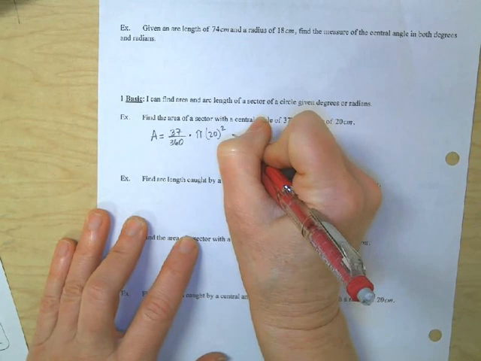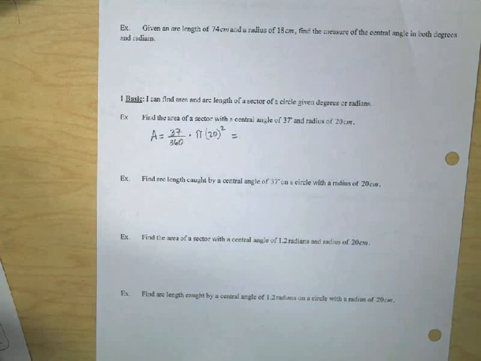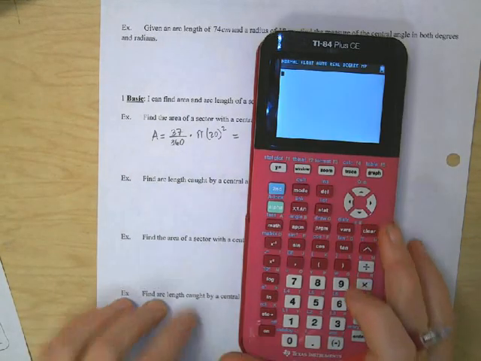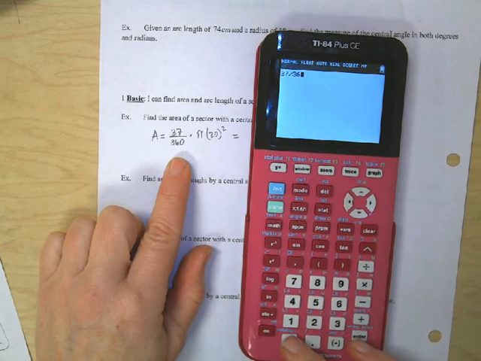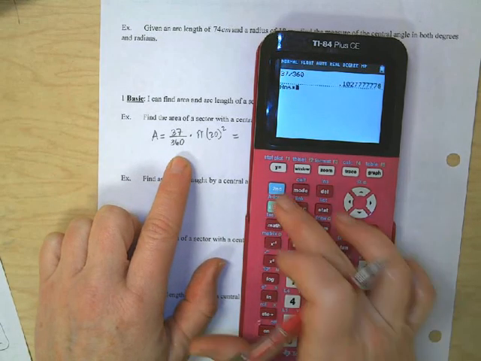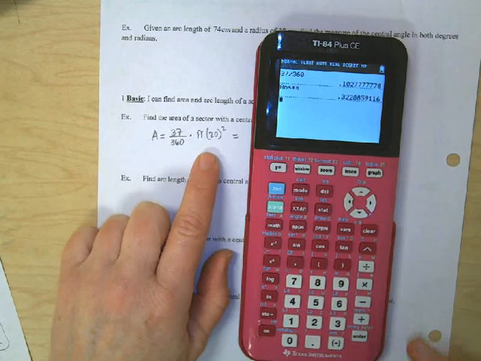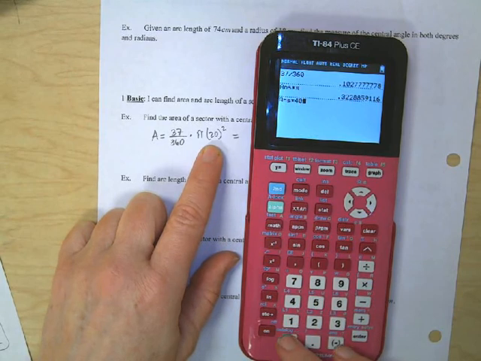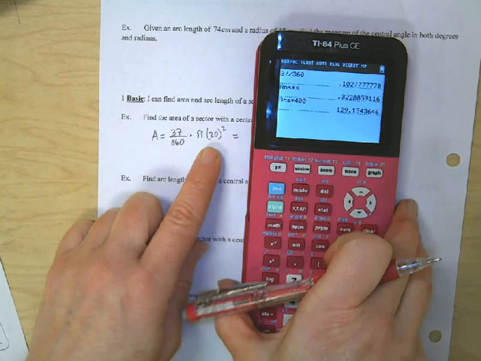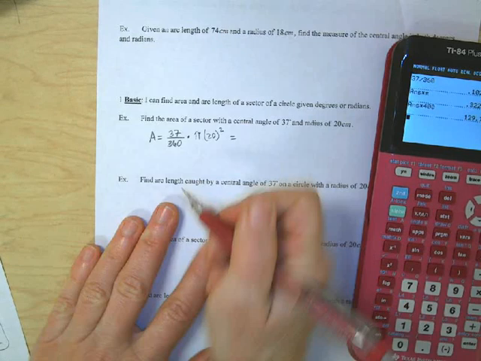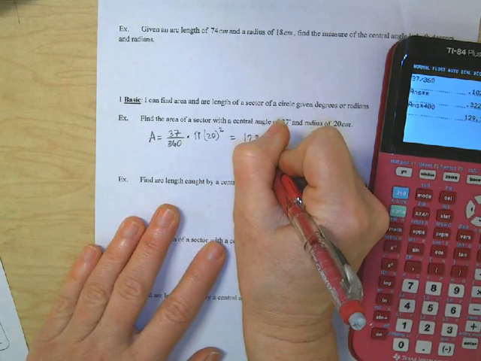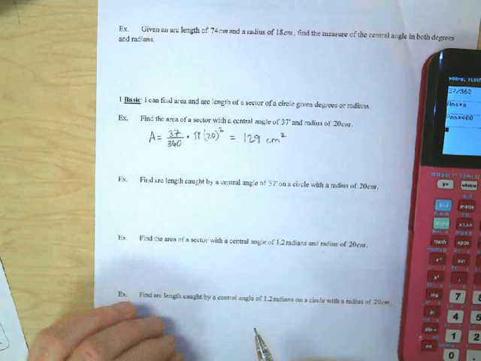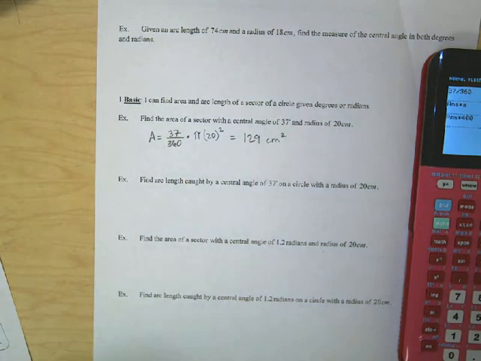And then you are allowed to use a calculator on this part, so let's go ahead and put it into my handy dandy calculator. So I have 37 divided by 360, got that, times that by pi, and then I can times that by 20 squared, I know is 400. Times that by 400, and I get my area. So three significant figures would be 129 centimeters squared. So do make sure you're using your proper units on this, okay? Please do use proper units.